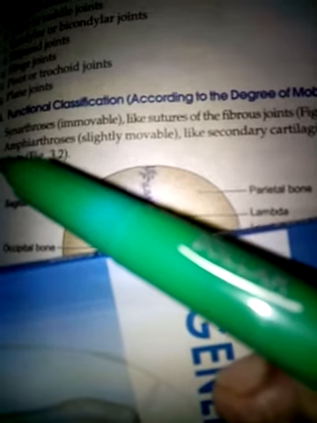Another basis of joint classification is functional classification, or according to degree of mobility. The first subtype is the immovable joints, or synarthrosis, and the other is slightly movable joints, also called amphiarthrosis.